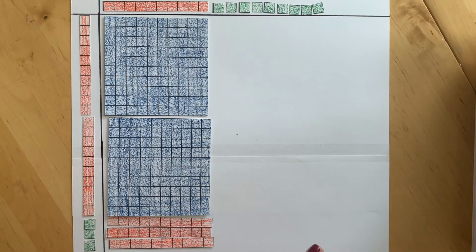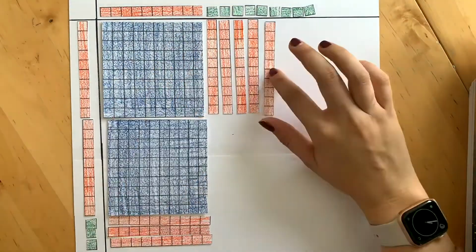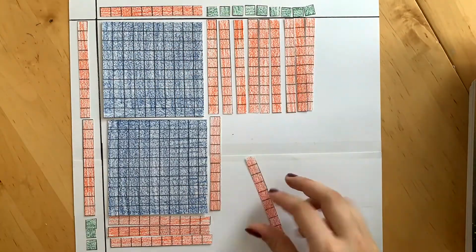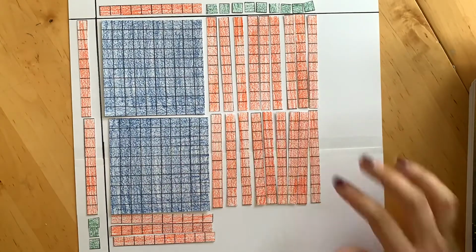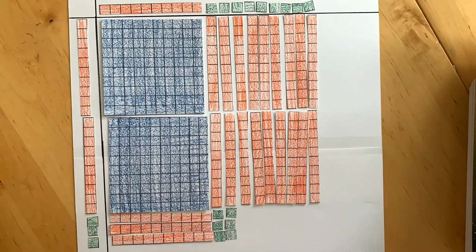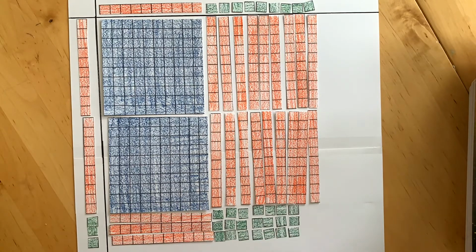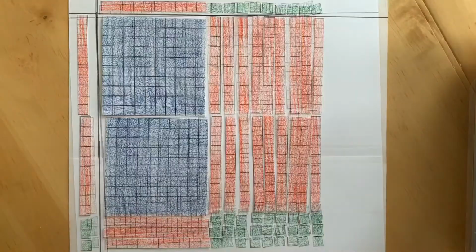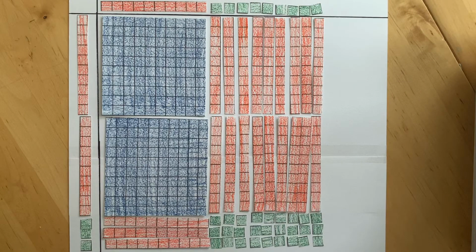Now I'm going to move on to the next row, but I'm going to speed it up a bit. Here I'm adding the tens to make 90 and then 90 again on this row. And now I am adding the ones to fill out the rest of the space, which will make 27 ones. So now we've placed all our base 10 blocks, it's time to add them up.